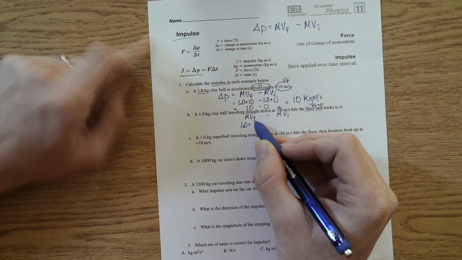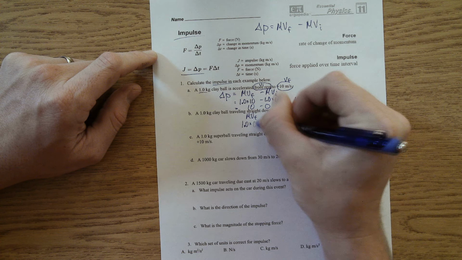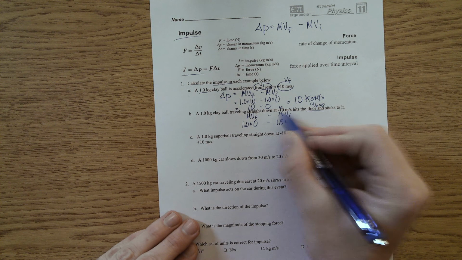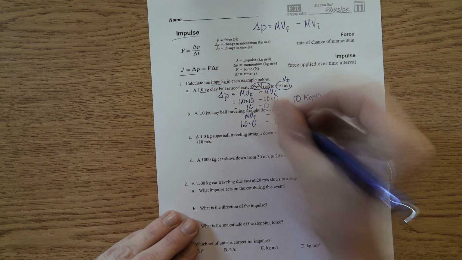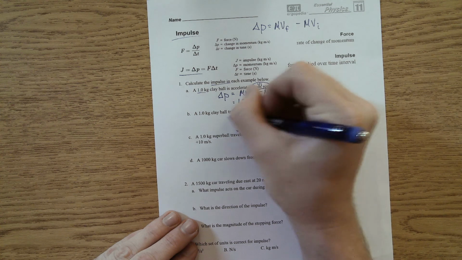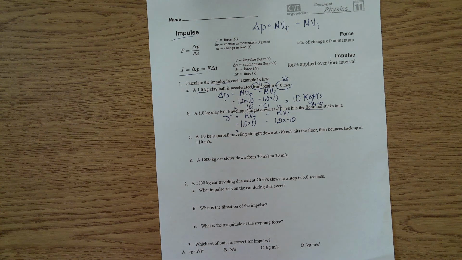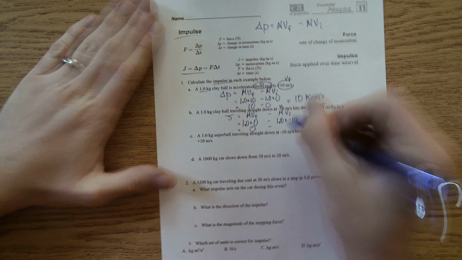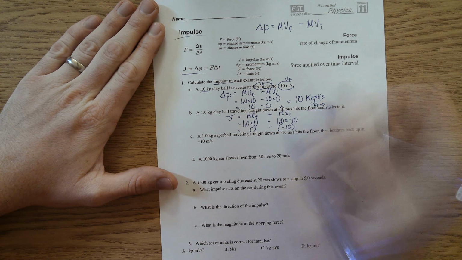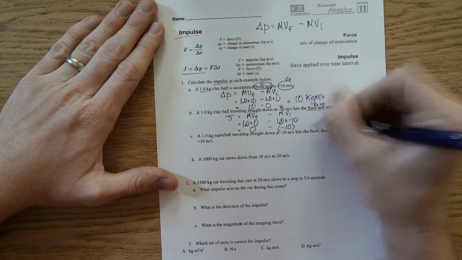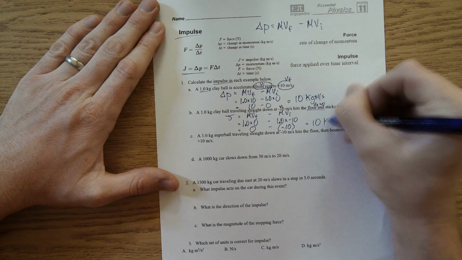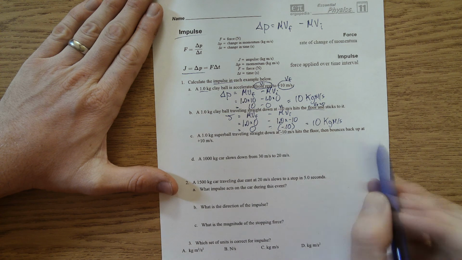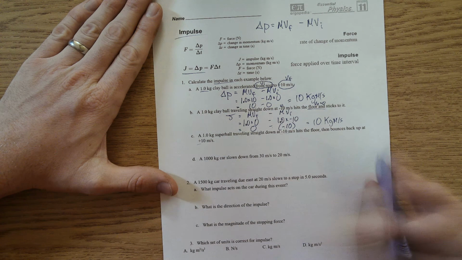Velocity final, what do we say? It's stuck to the floor. Velocity final is 0 minus mass 1.0 times velocity initial. It was going negative 10. You can put J if you want to for impulse, either way, or delta P. 1 times 0, anything times 0 is 0, minus 1 times negative 10, that's negative 10. 0 minus a negative, careful, it's not negative 10, it gives us positive 10.